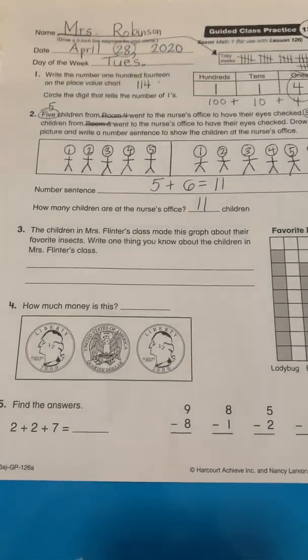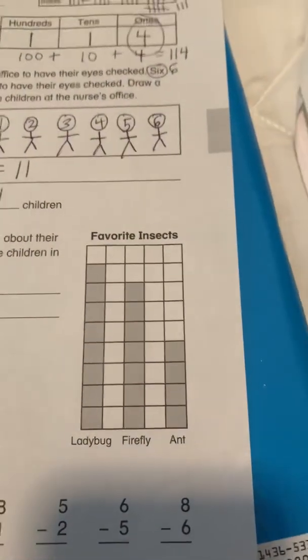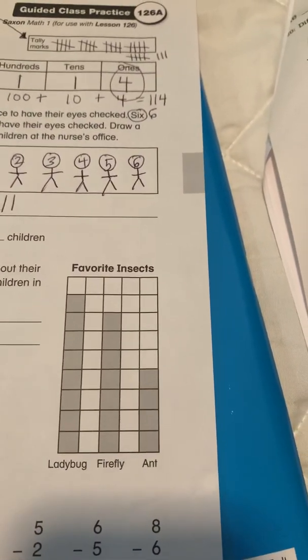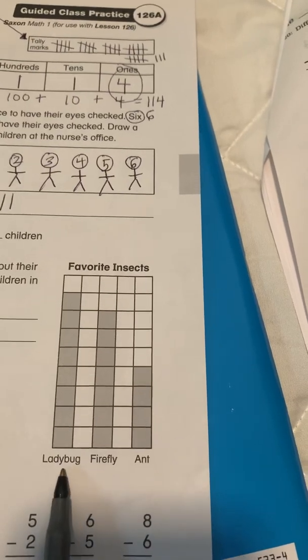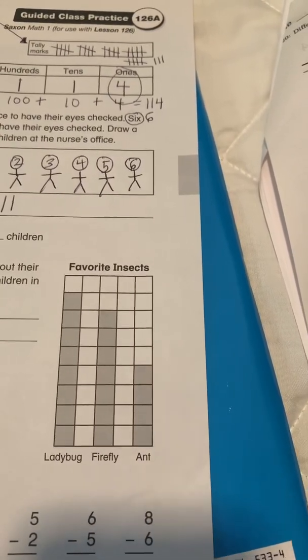As we go on to number 3, it looks like we're looking for more observations about this chart. Favorite insects. Which one would you vote for? The ladybug, the firefly, or the ant?